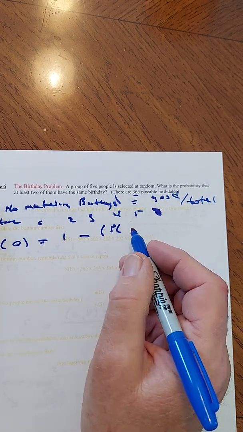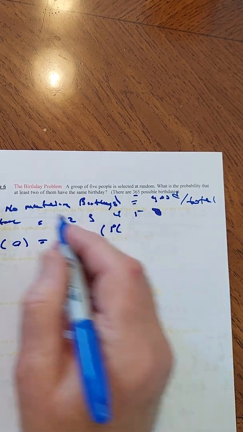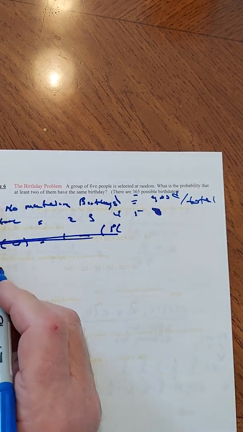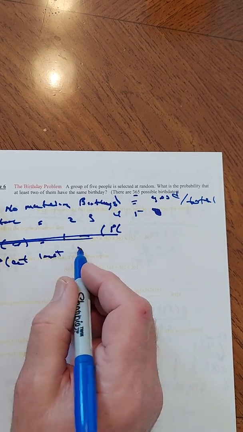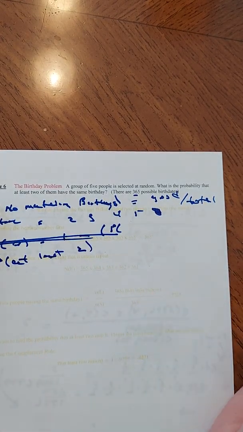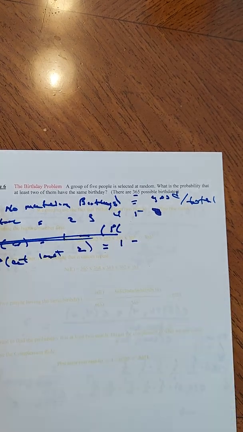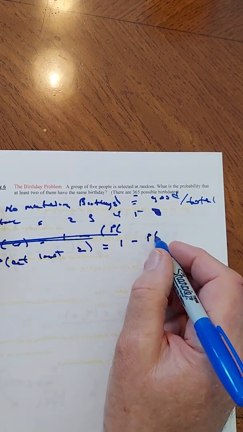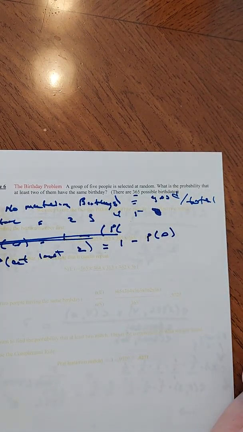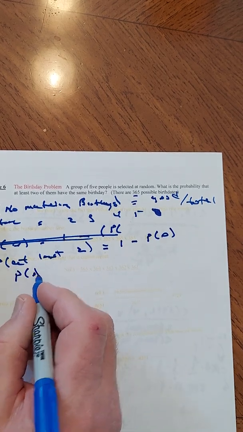Hold on a second. I'm not saying this right. I want the probability at least 2 have the same. So it could be 2, 3, 4, or 5. But that would be the same as 1 minus. I'm using that subtraction rule. 1 minus the probability that none of them match. Okay? So the probability that none of them match.